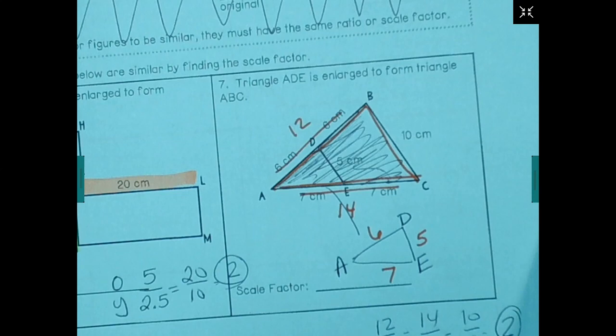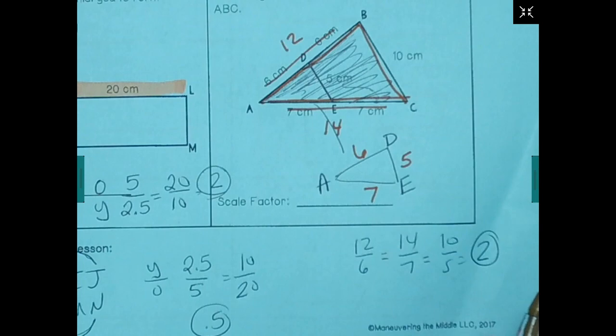Wait, I'm confused. So, what did you do? Oh, I see it now. I did AB over AD. I did BC over DE and AC over AE. So you're matching up those corresponding parts to see if they equal the same thing. And they do, which is what you want. Yep. Okay, when you're done, turn to the next page.